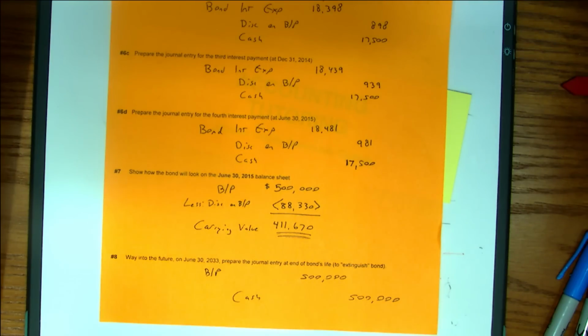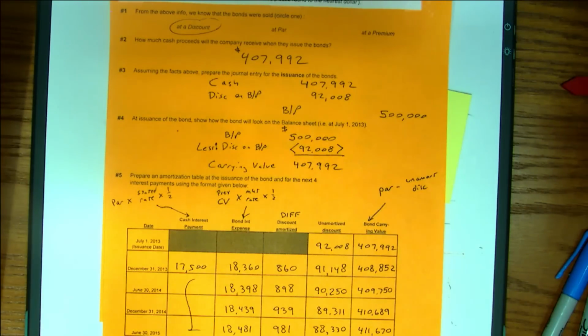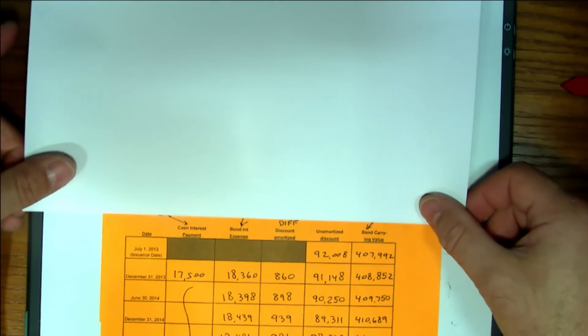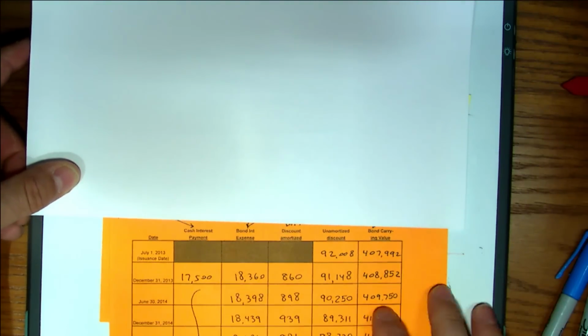Now, let me give you one caution on the test. On the test, when we take it, I am going to give you the amortization table, okay? I'm not going to give you how we compute each one of those items, though. Okay, you'll need to know that. But I will give you the table, and it'll be in the same order.